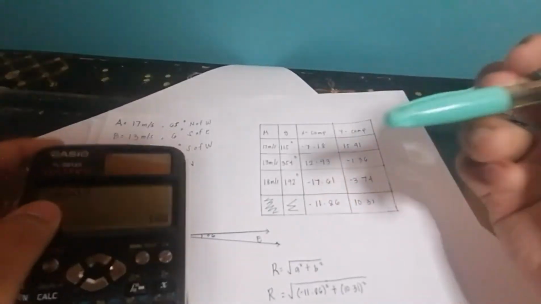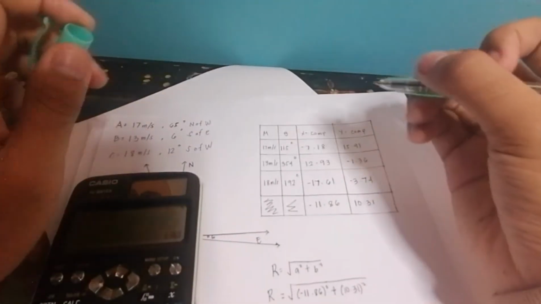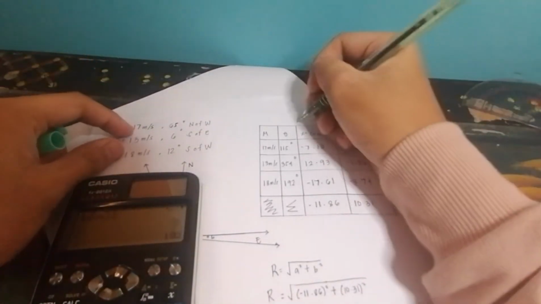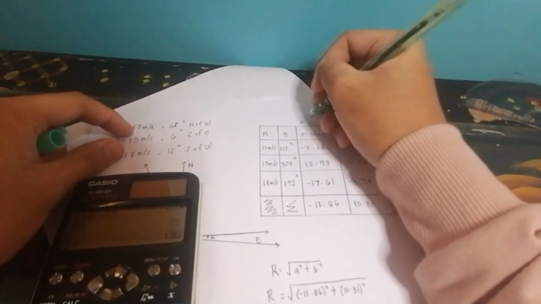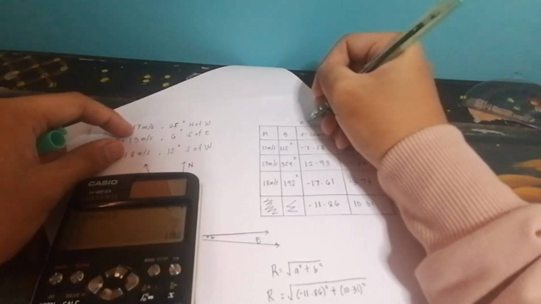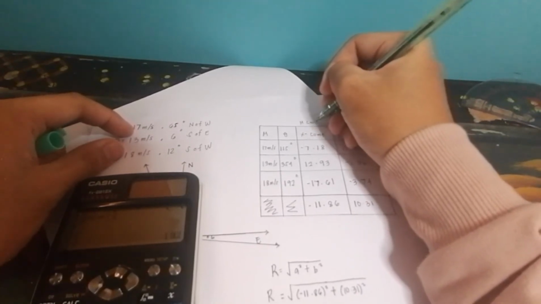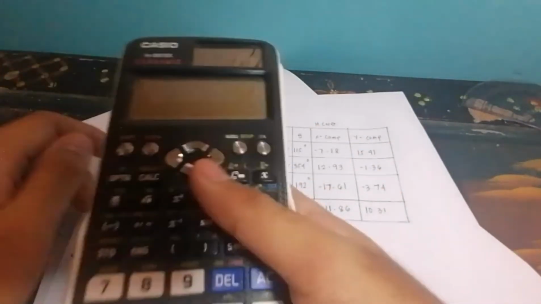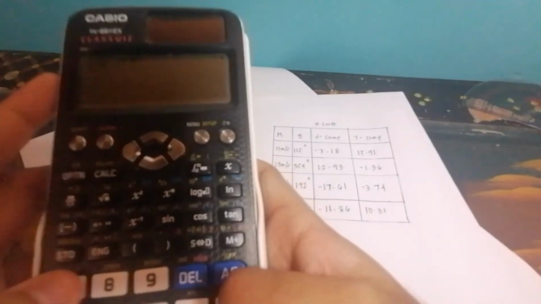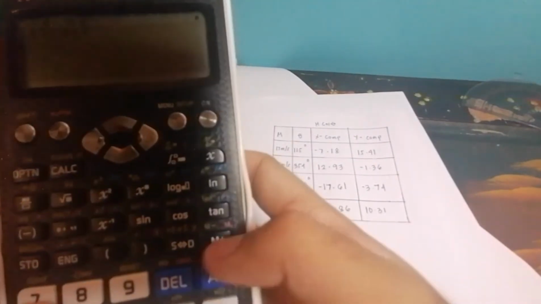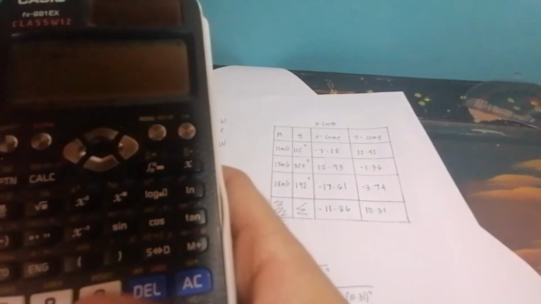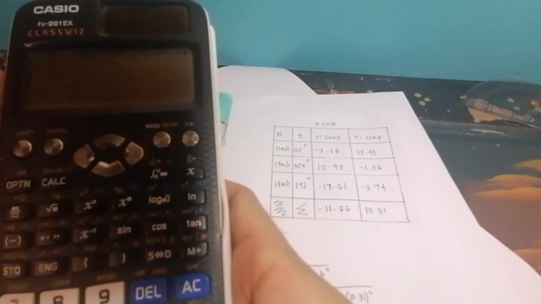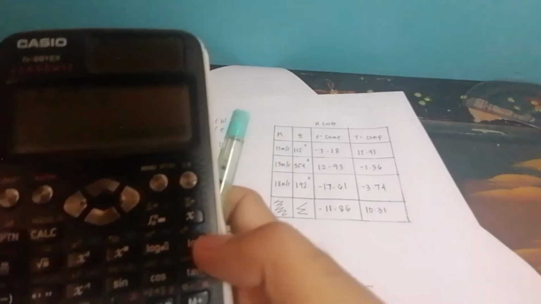Now, to get the x component, we need to multiply the magnitude times cosine theta. So, 17 times cosine of 115 gives negative 7.18.